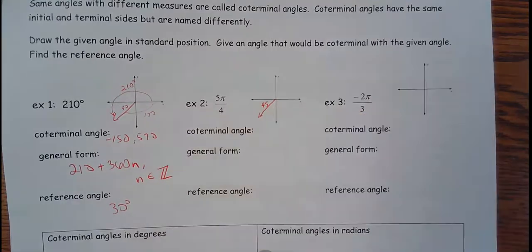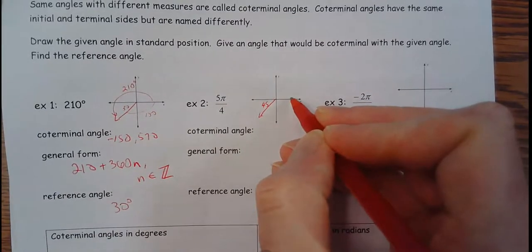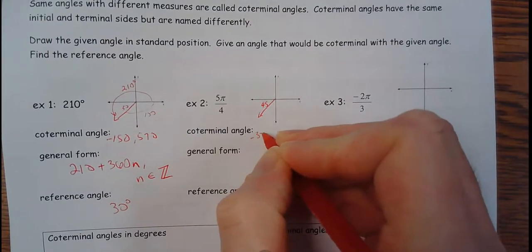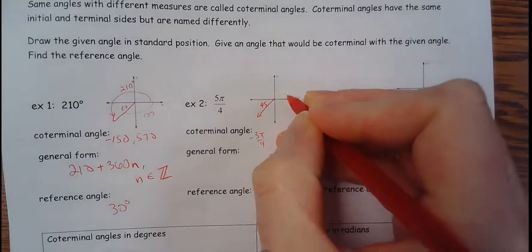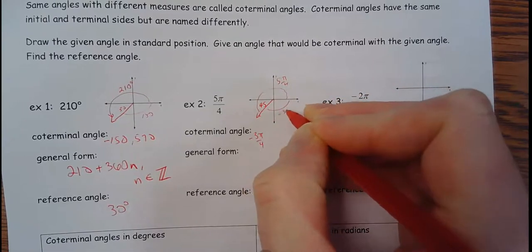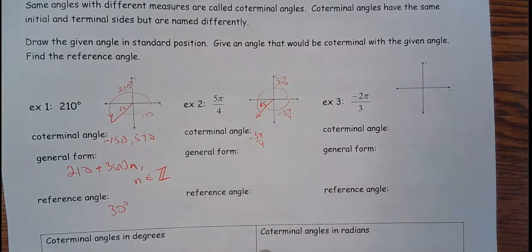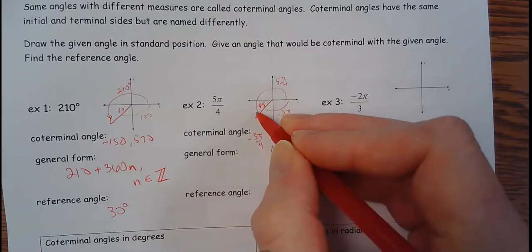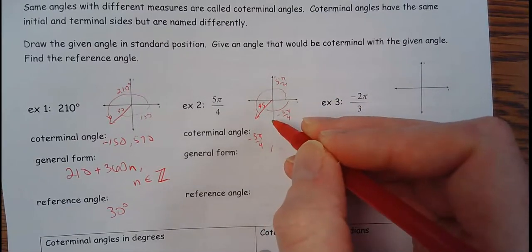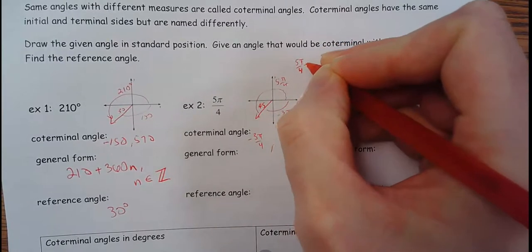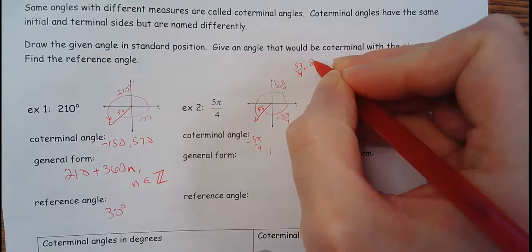So coterminal with that, instead of going 5 pi over 4 this way, and remember 2 pi is a full circle, I could say 5 pi over 4 minus 2 pi, I get negative 3 pi over 4. So instead of going this way, 5 pi over 4, I could go this way, negative 3 pi over 4. And then if you want to wrap stuff around here, I could do 5 pi over 4 plus a full circle, which would be 2 pi. So 5 pi over 4 plus 2 pi would be the same thing as 13 pi over 4.